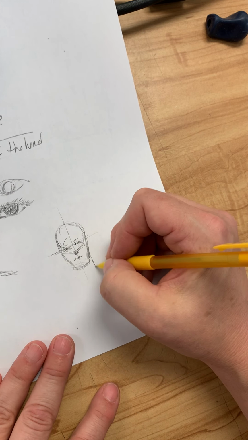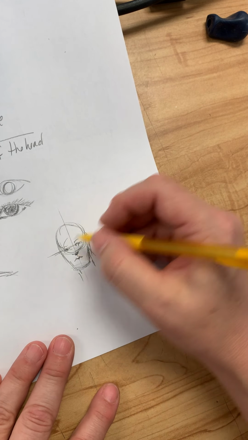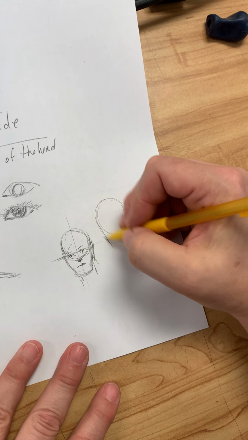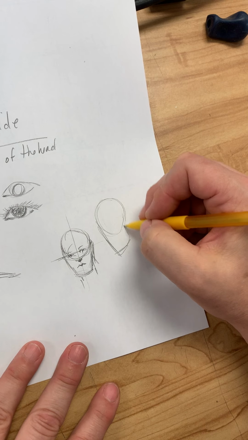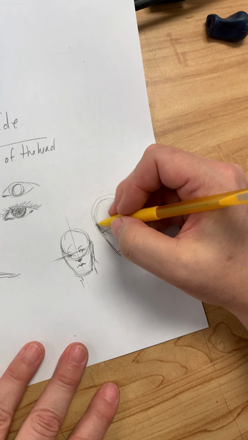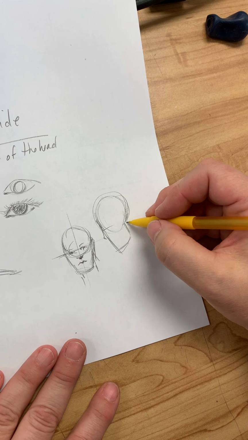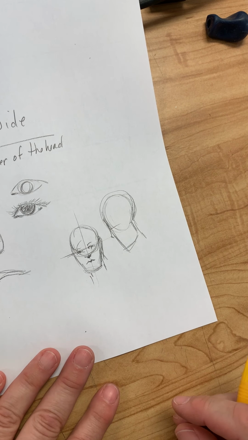Face. If you want to do profile, offset the bucket. See how that starts to look more like the skull there? Think about where that goes, how that all relates, how that comes down into the neck.